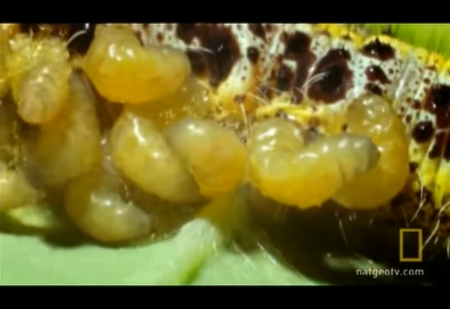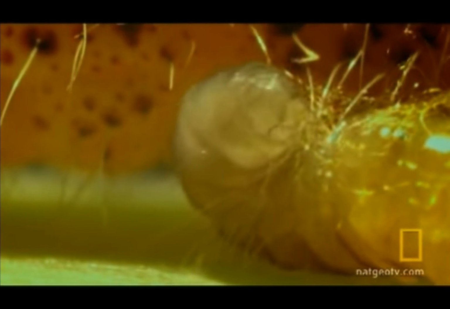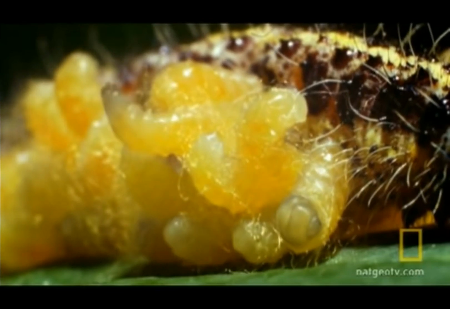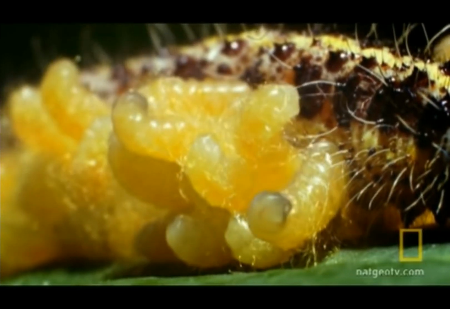Free at last, the larvae enter a new phase of development. They swiftly spin silken cocoons. These will provide the perfect environment for their final transformation. But ironically, one of the greatest dangers the larvae will face is being themselves impregnated by other species of parasitic wasp.